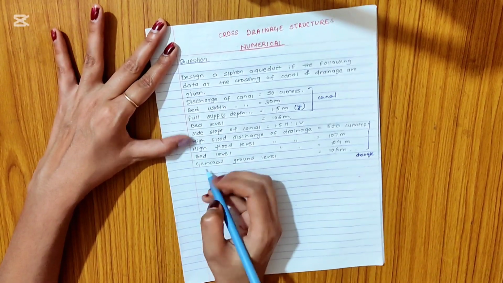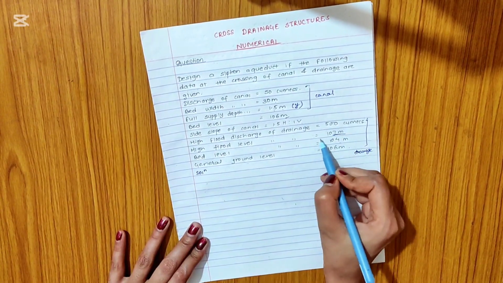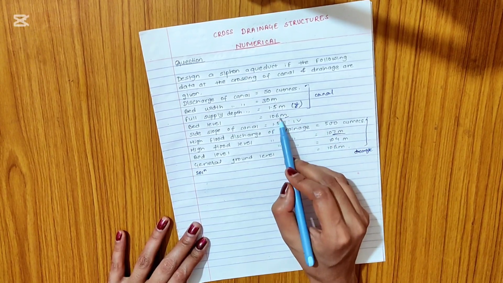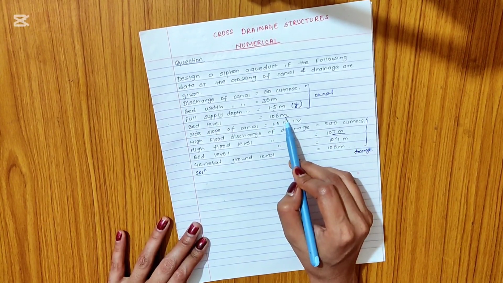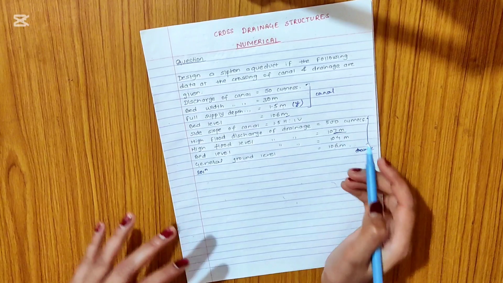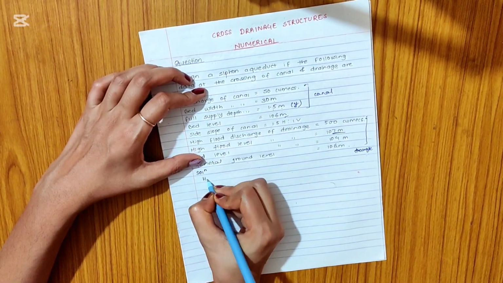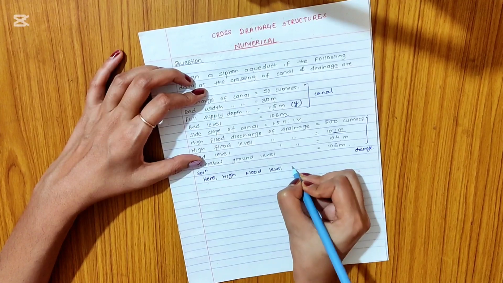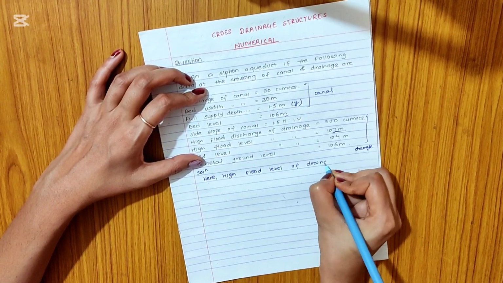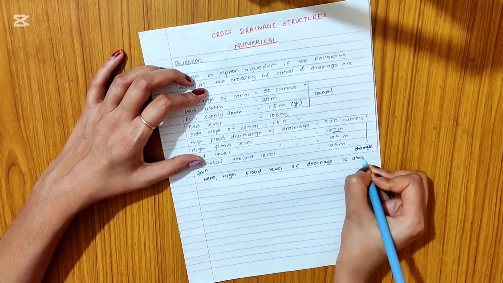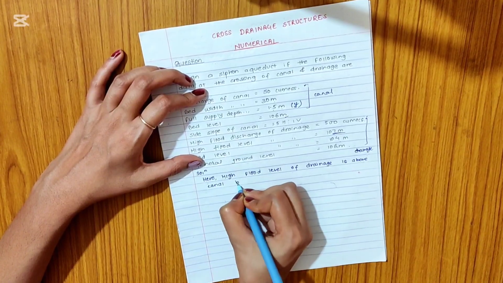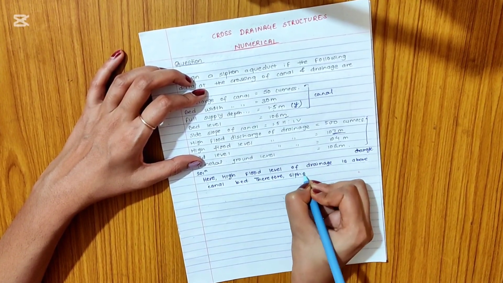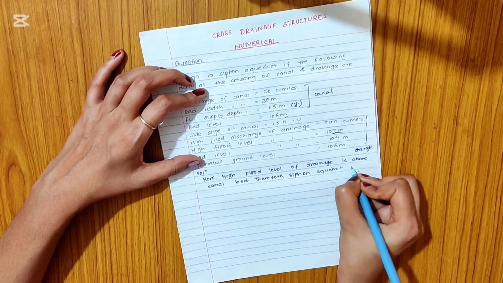So here, since the high flood level of the drainage is 107 meter, which is higher than the bed level of the canal, which is 106 meter, the siphon aqueduct will be provided here. High flood level of drainage is above canal bed, therefore siphon aqueduct is provided.